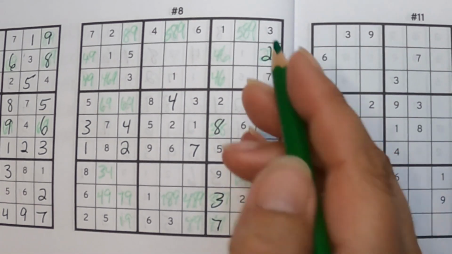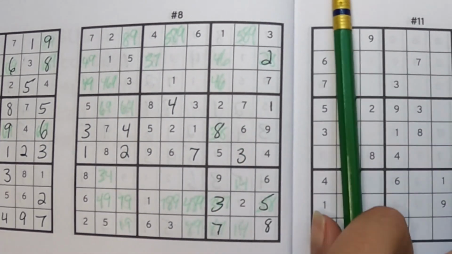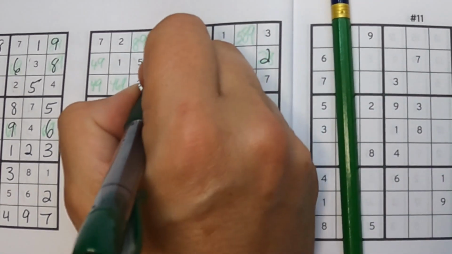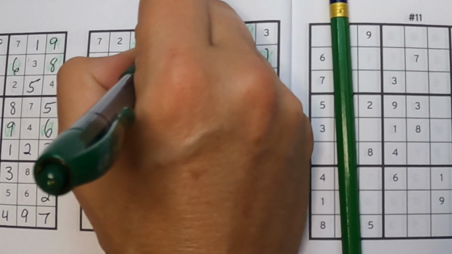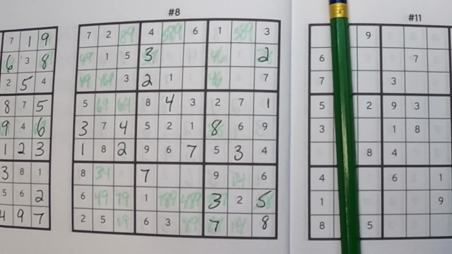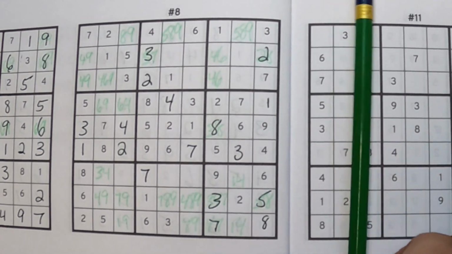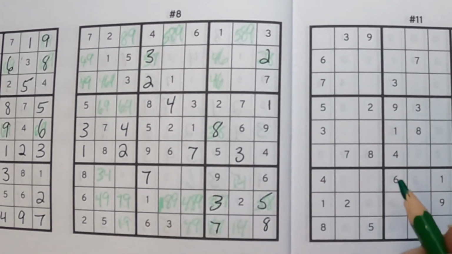Got a 2 here, so 3, 7. 3 and 7 here, so that means this is our 2. 3 here, so 7, 3. And with that 7, we can get rid of this 7.